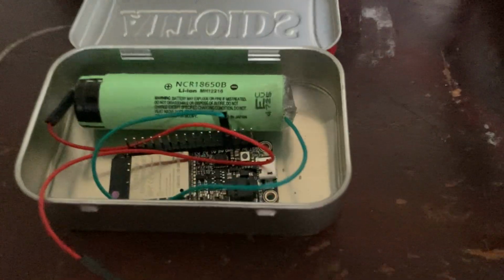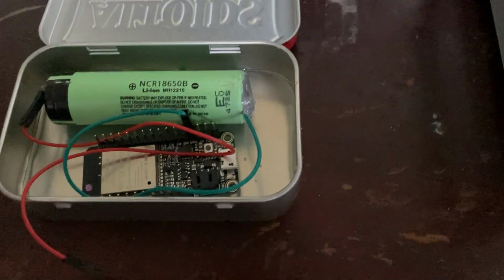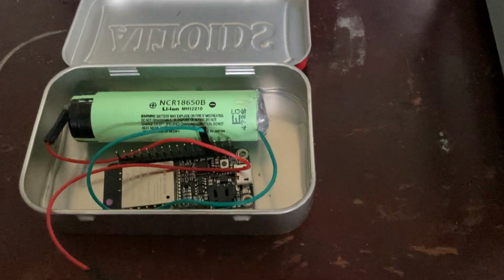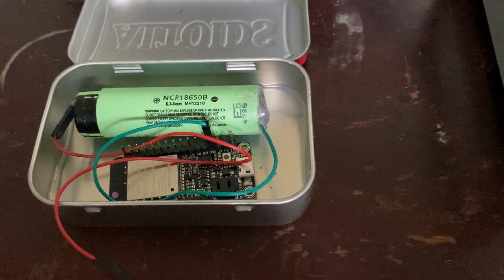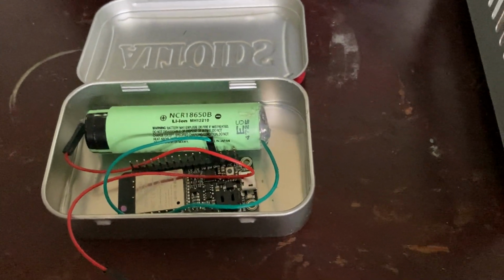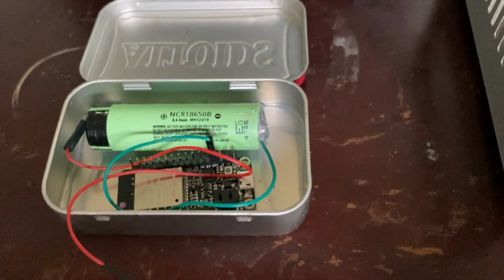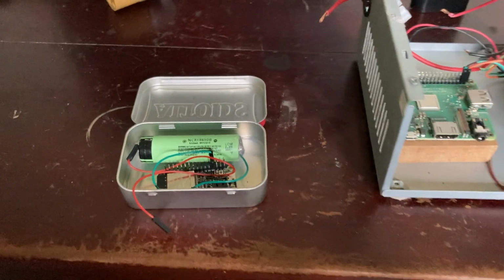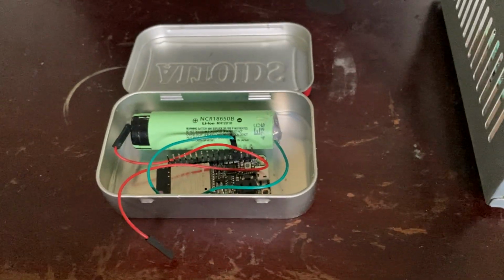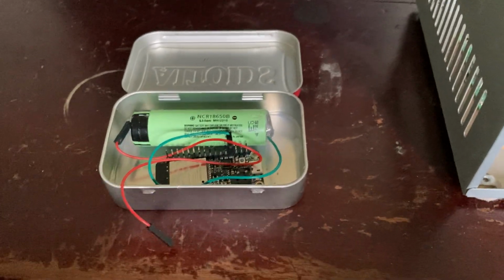So conveniently, this one, which is an ESP32 Feather or Huzzah32, has a battery port, which makes it easy for me to power it with a single lithium-ion cell or lithium polymer cell, and it can also recharge the battery itself if you connect an external power source. And so this leads us to the first difference, which is power consumption.